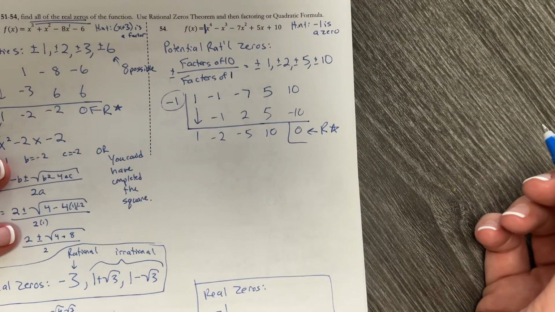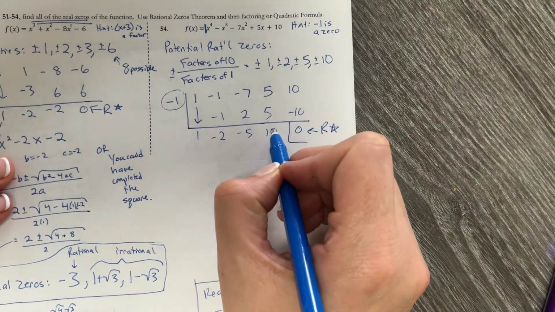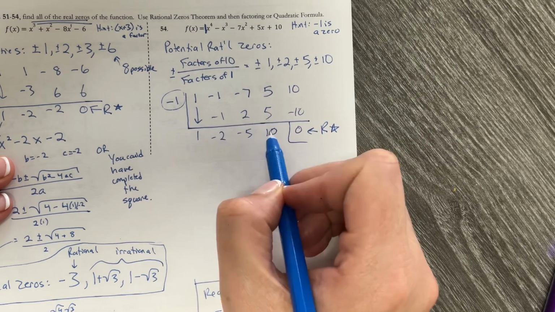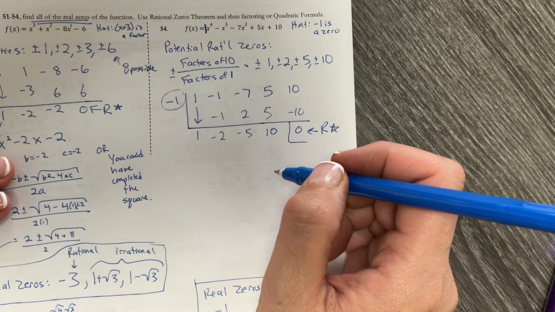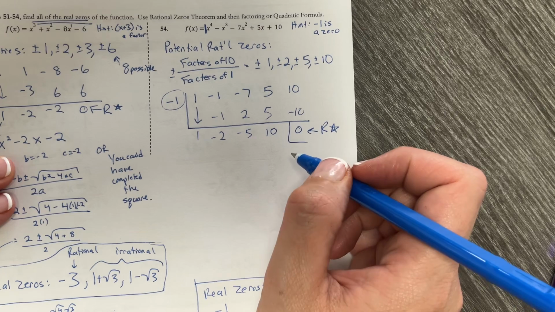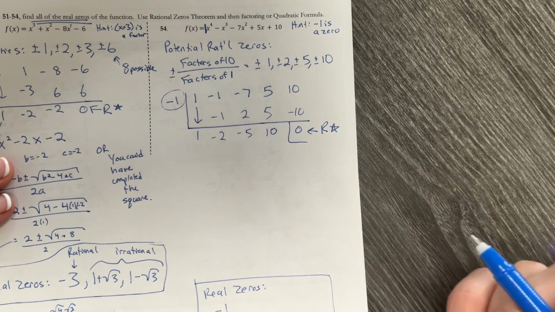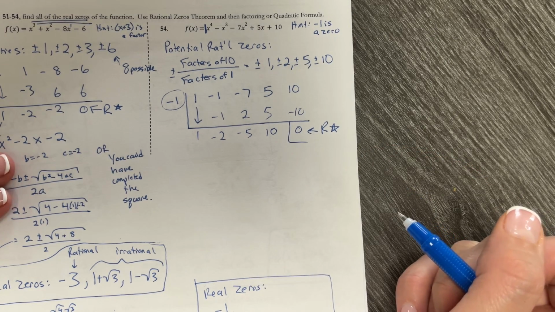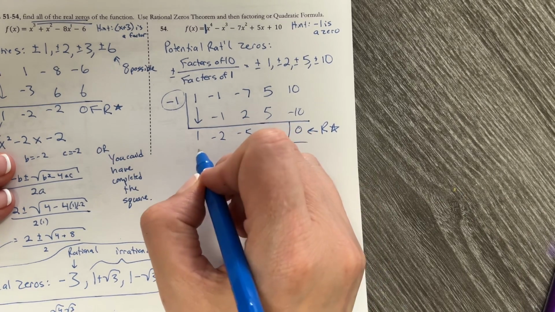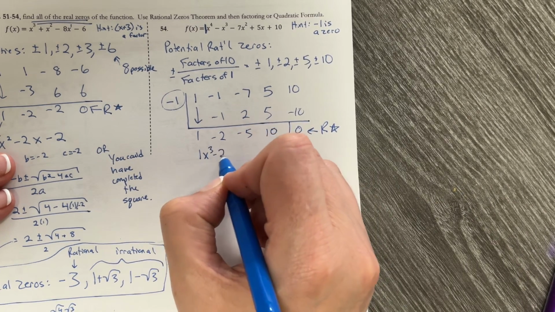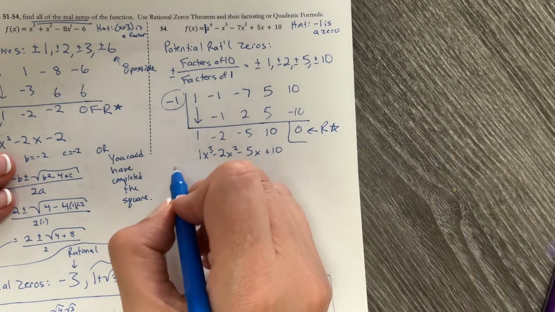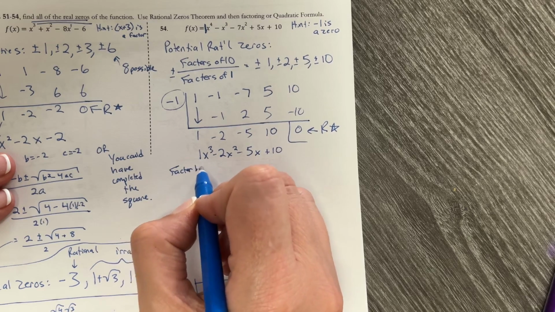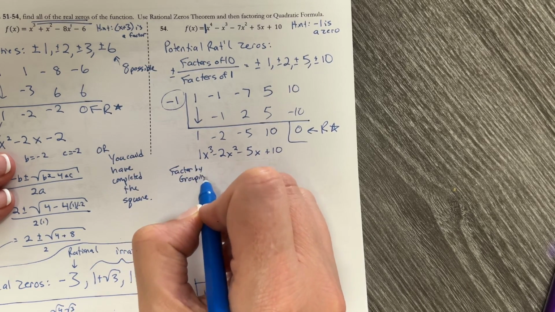Let's see what else. All right, now I got some options. This is a cubic. We could definitely do factor by grouping at this point. So I'm going to rewrite this as 1x cubed minus 2x squared minus 5x plus 10, and I'm going to do factor by grouping. That is good because I don't know what the other zeros are.